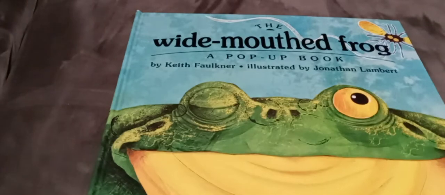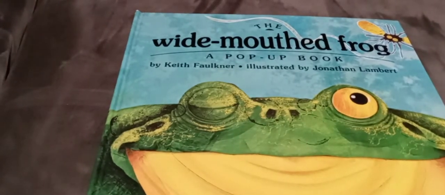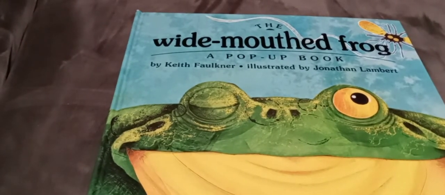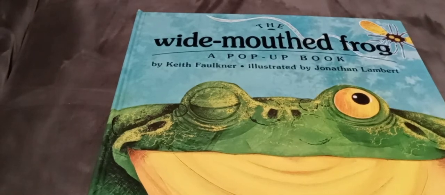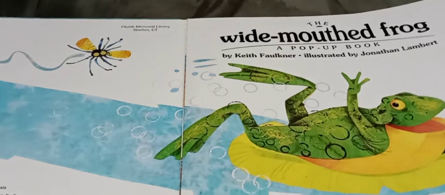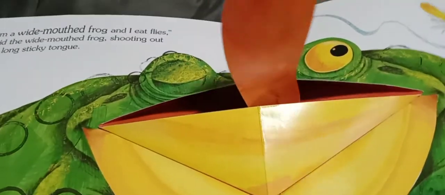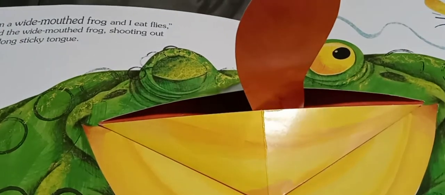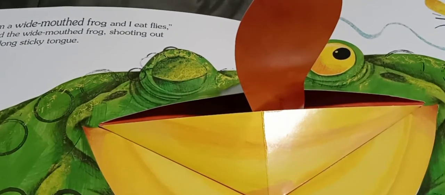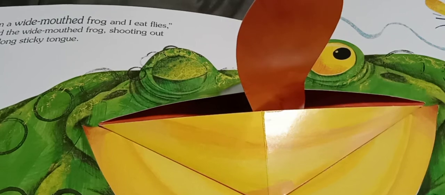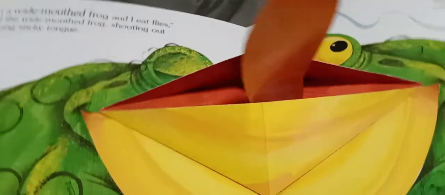Our next book is called The Wide-Mouthed Frog. This is a pop-up book by Keith Faulkner, illustrated by Jonathan Lambert. The Wide-Mouthed Frog. Oops, I can see why. Look at that, guys. "I am a wide-mouthed frog and I eat flies," said the wide-mouthed frog, shooting out his long, sticky tongue.